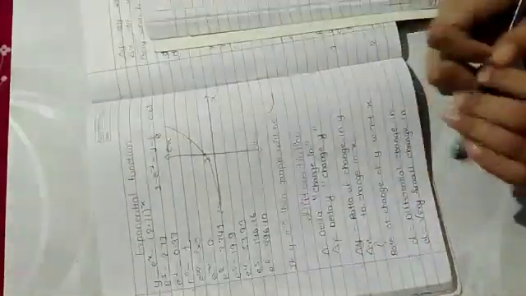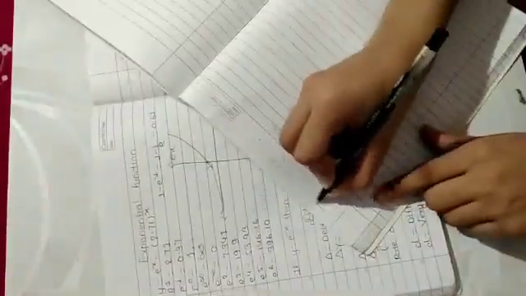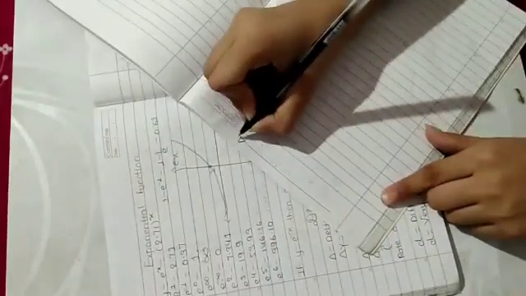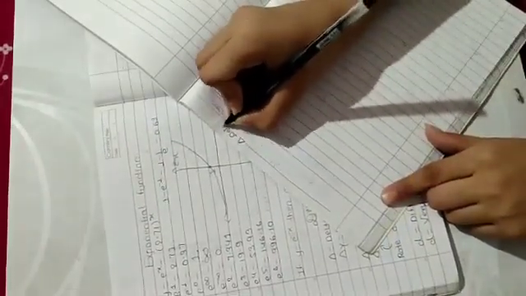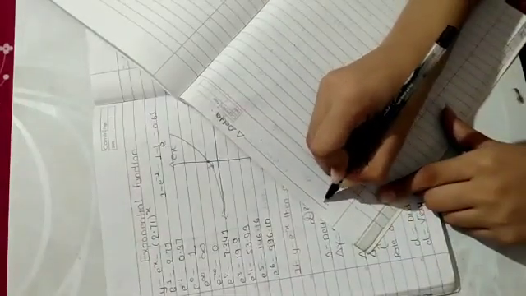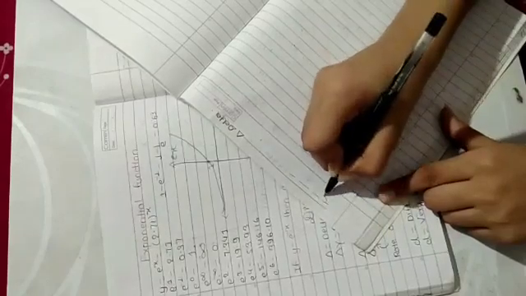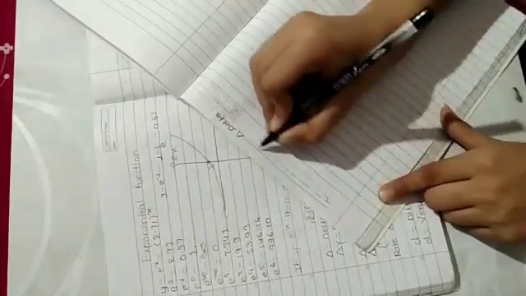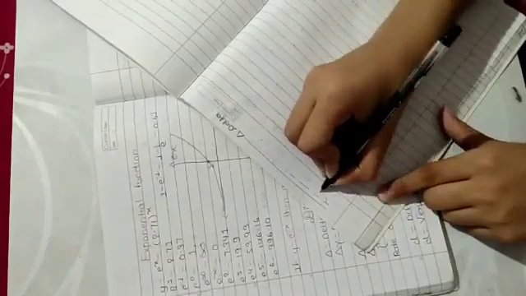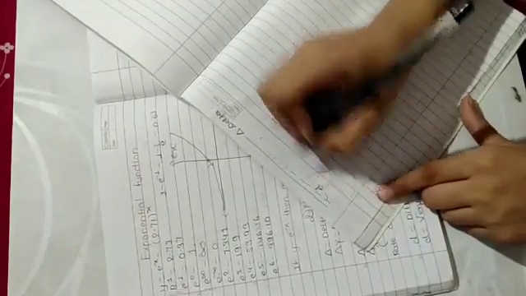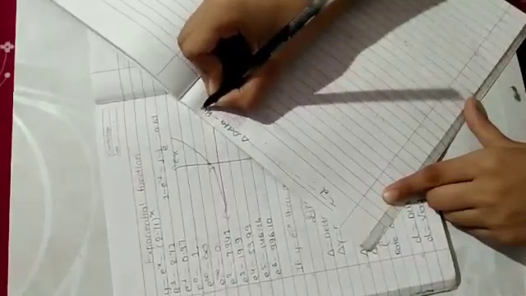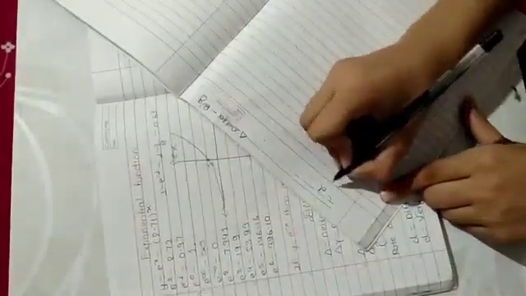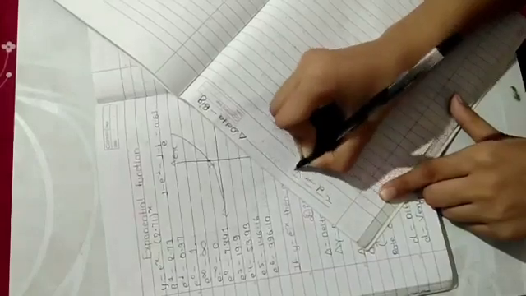And if we have to say that the change is a very small part of this bigger line, then we will call it d, differentiation. Delta means big and differentiation means very small.